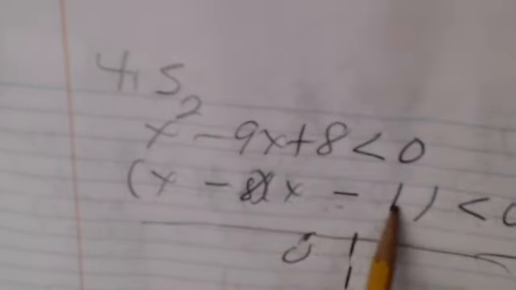Let's just go past 8 over here. Let's let x be 9. So if I let x be 9, this is going to be 9 minus 8, which is positive, and 9 minus 1, which is positive. And a positive times a positive is going to give me positive. If I pick any number between 1 and 8, let's just pick 5, then this is negative and this is positive. And a positive times a negative is going to give me negative.